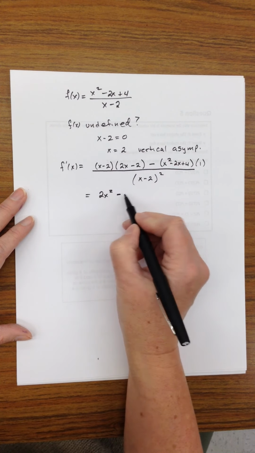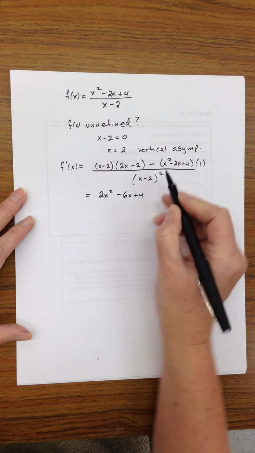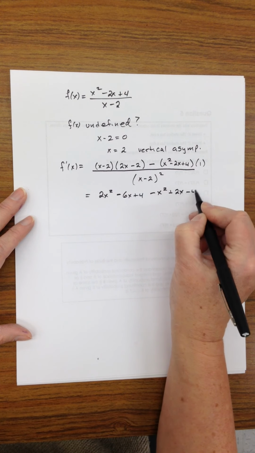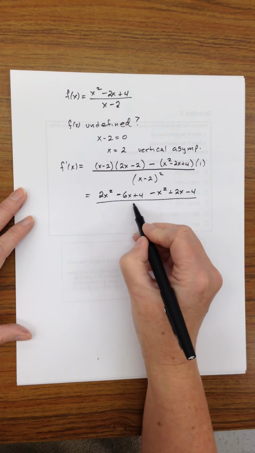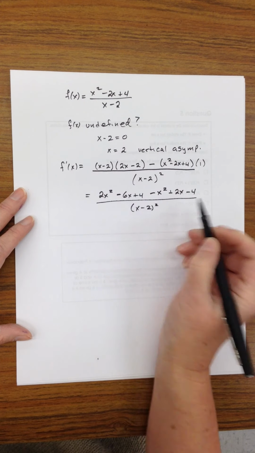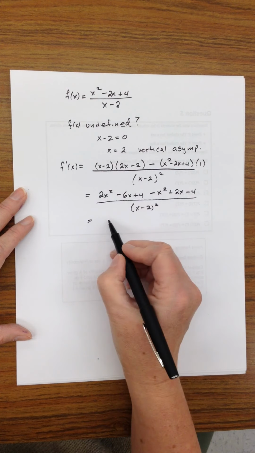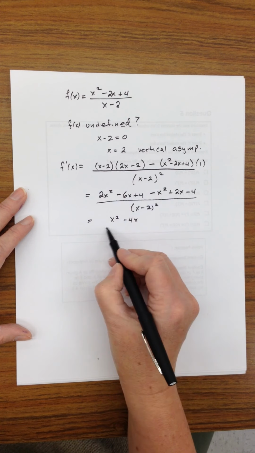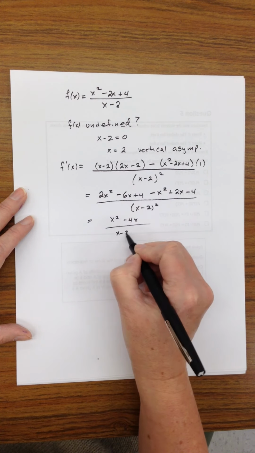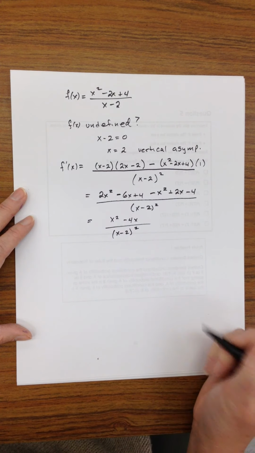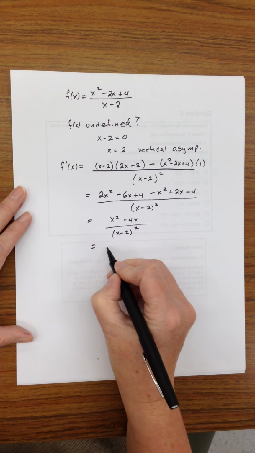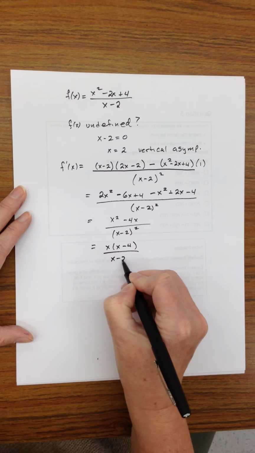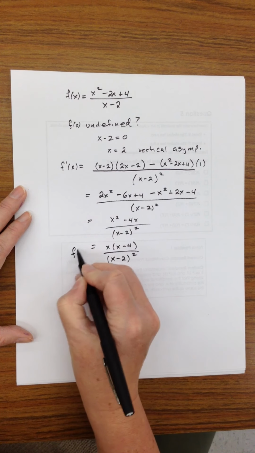That's going to be negative 6x plus 4, distributing the negative, negative x squared plus 2x minus 4 over the denominator. Combining like terms, we've got 1x squared minus 4x, those cancel, and x minus 2 quantity squared. It's helpful to factor that numerator out so we can clearly analyze the first derivative.